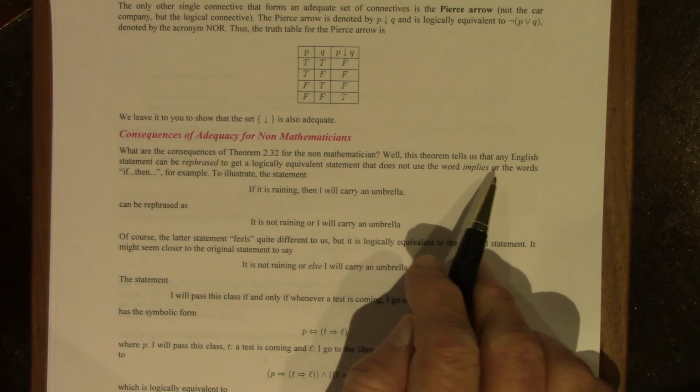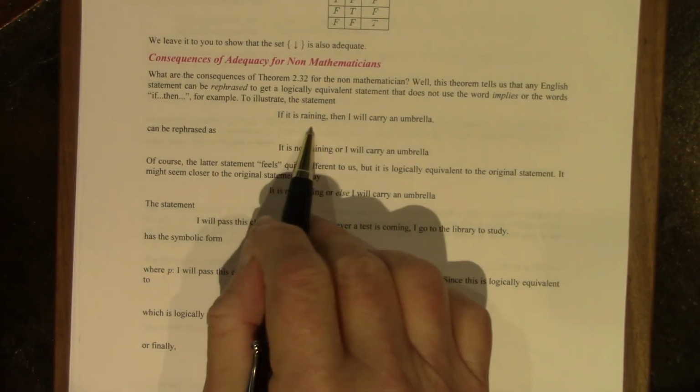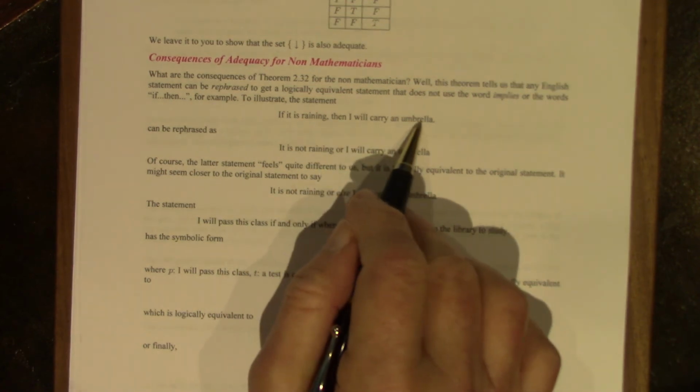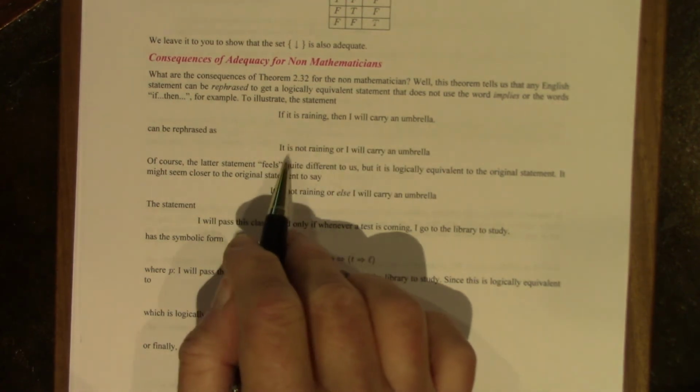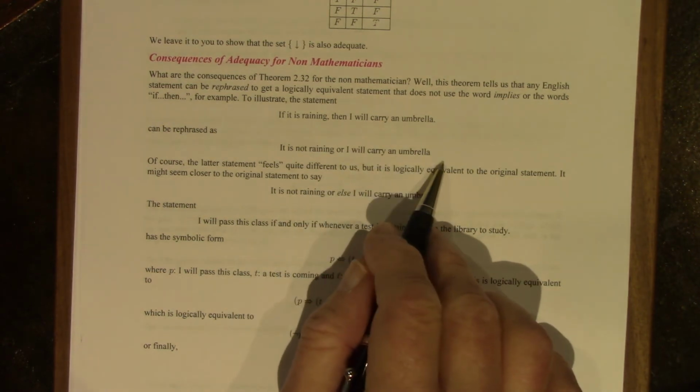Well, the theorem tells us that any English statement can be rephrased to get a logically equivalent statement that doesn't use the words implies or if then or if and only if. So for example, if it is raining, then I will carry an umbrella can be rephrased as it is not raining or I will carry an umbrella.